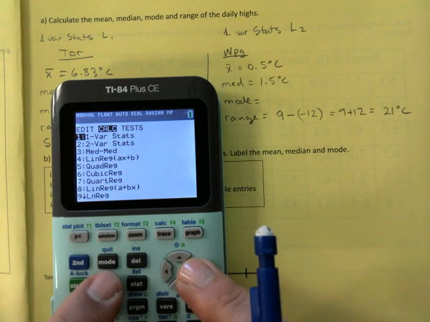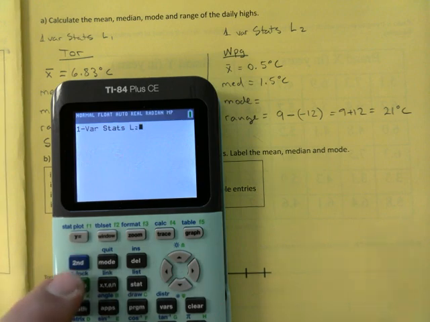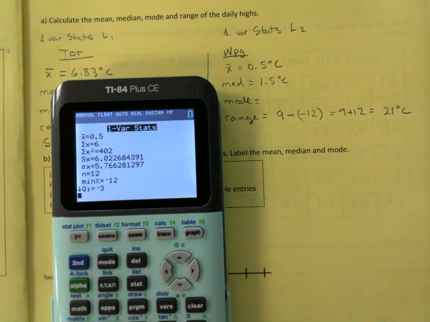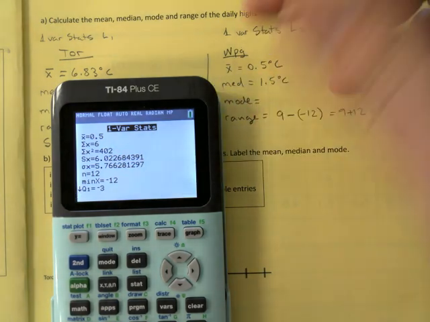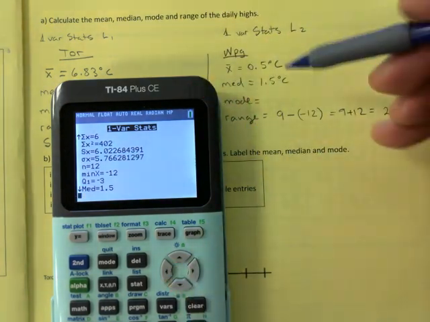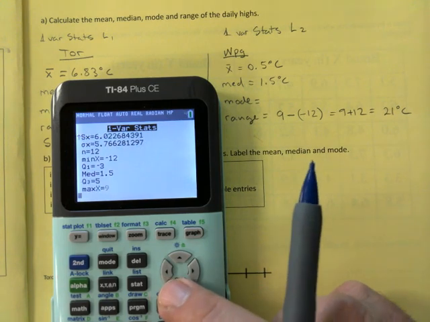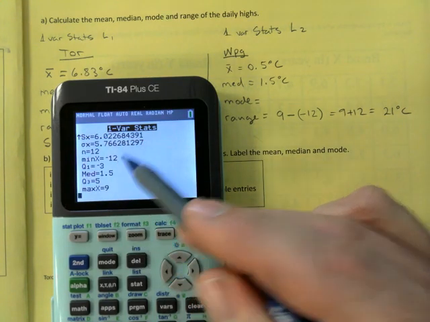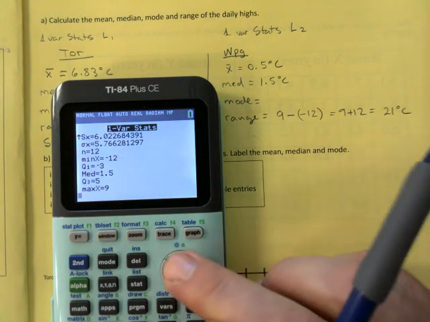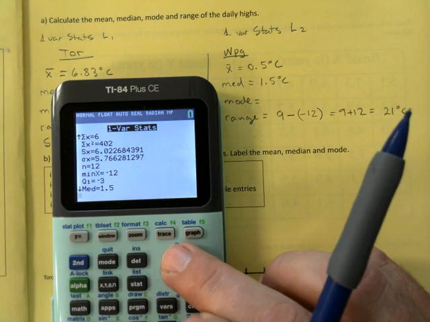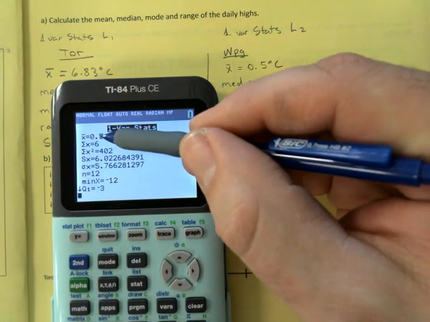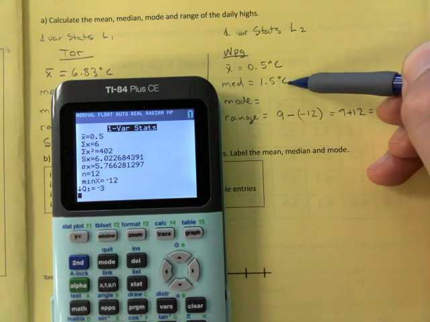I think I pressed something. Let me try again. Oh, it is 0.5. So did I get everything else wrong, or no? The median? 1.5, that's good. And it's 9 minus negative 12. Okay, so I don't know what happened. I guess I just scrolled down, that's why. So average is still 0.5, we're good.